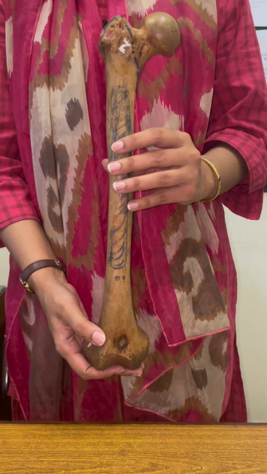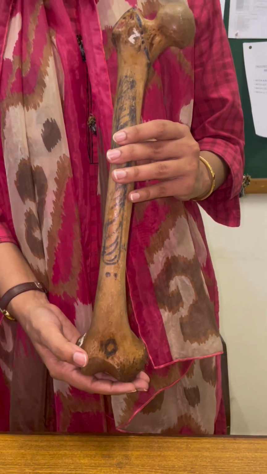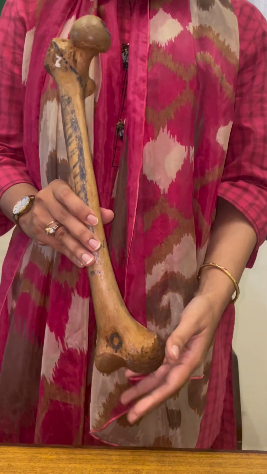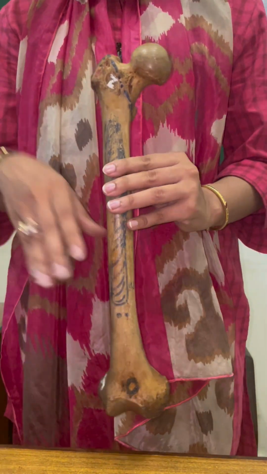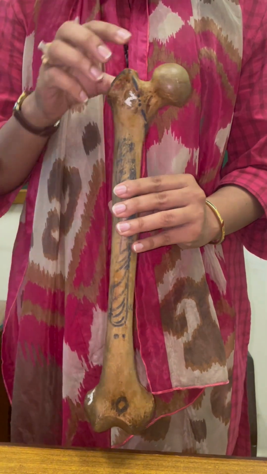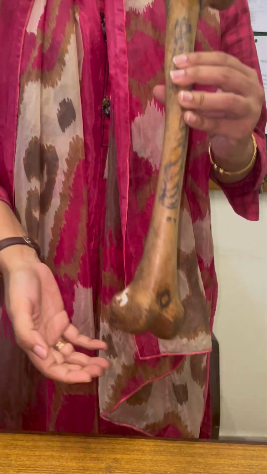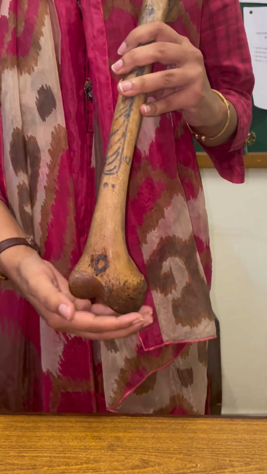Okay. Today I'll tell you about the bony features and attachments of femur. So first of all, we'll discuss the side determination of femur. This is the upper end of the femur having this rounded spherical head, this constricted neck, and the two trochanters, the greater trochanter and the lesser trochanter. And this is the lower end of femur that has the two condyles.